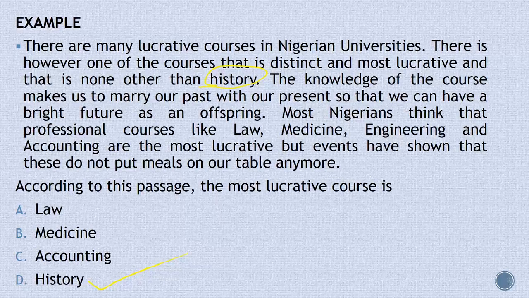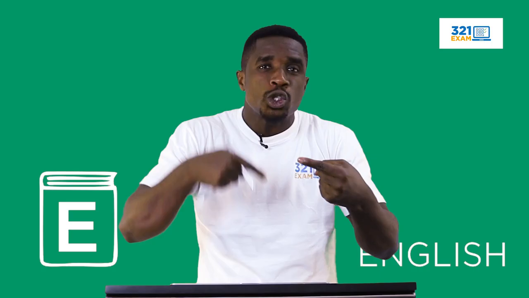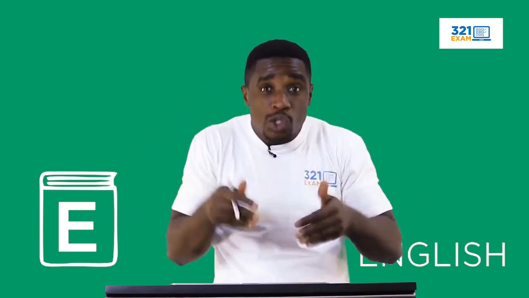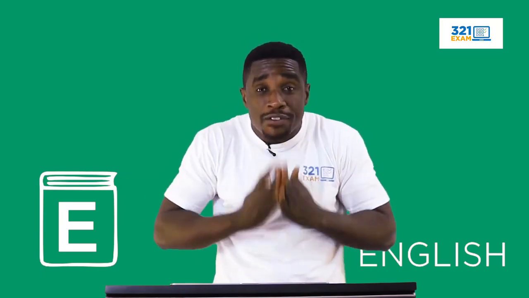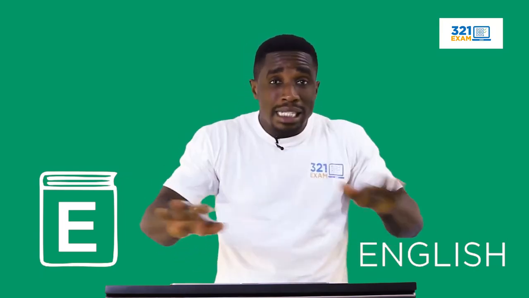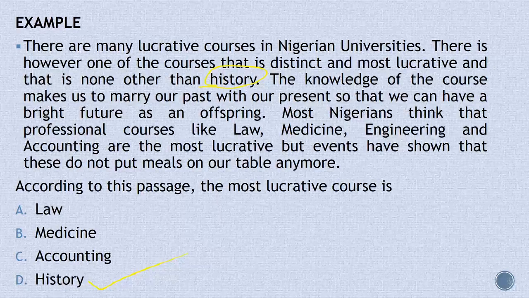So in this regard, you must draw up your mind that even if you have a divergent opinion to what the writer is saying, it is not necessary. Do not import your own personal idea into whatever the writer is saying. The writer has maintained that the most lucrative course is history, and that is final. According to the passage, the most lucrative course is what?